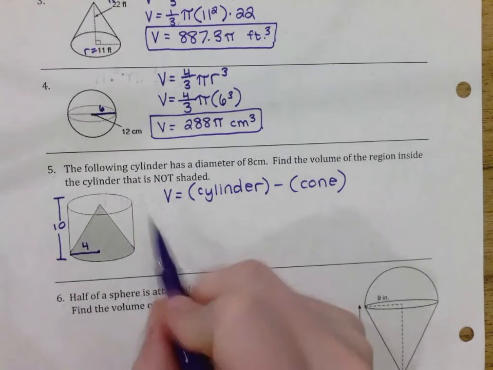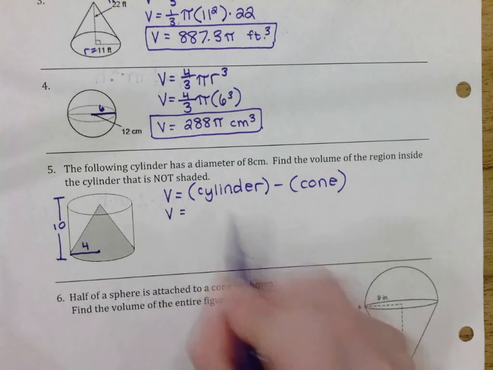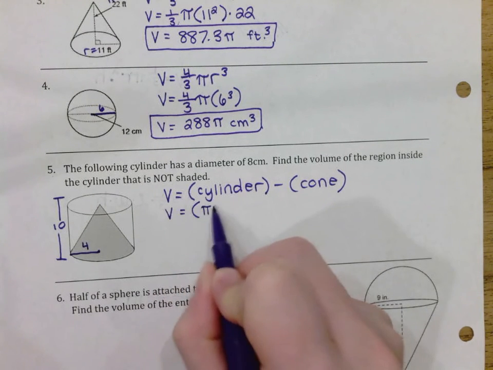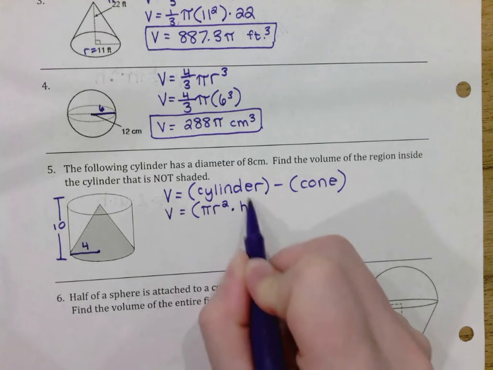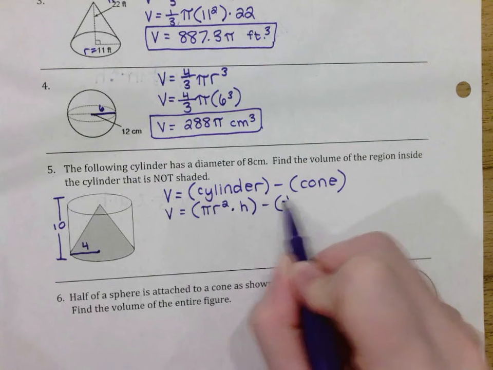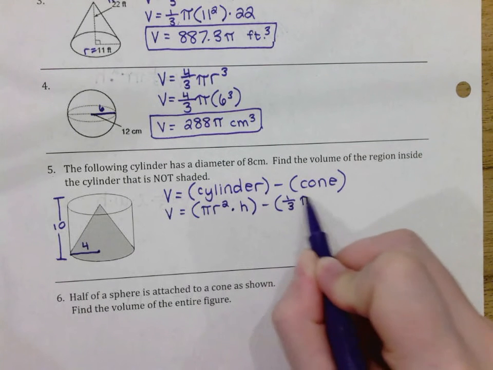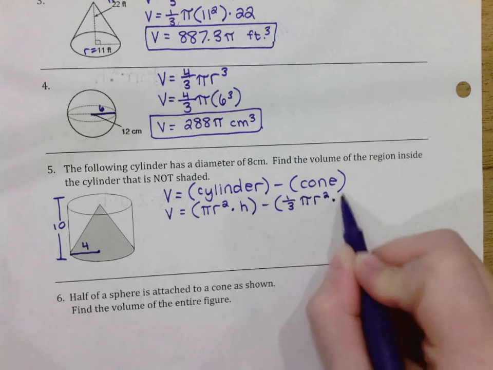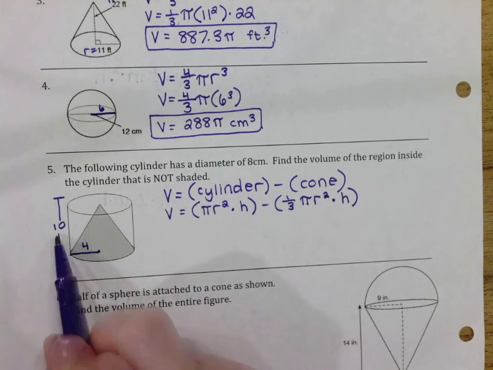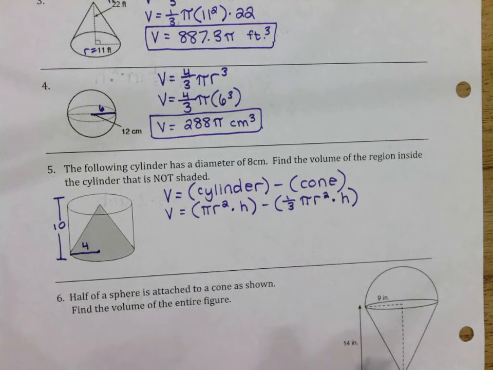Okay, so I'm going to go ahead and start by filling in my formulas for volume of a cylinder and cone. I know cylinder is pi r squared times height, and I know cone is the same thing with 1/3 out in front: 1/3 pi r squared times height. Okay, we know r is 4, h is 10. So I'm going to go ahead and plug in those values.